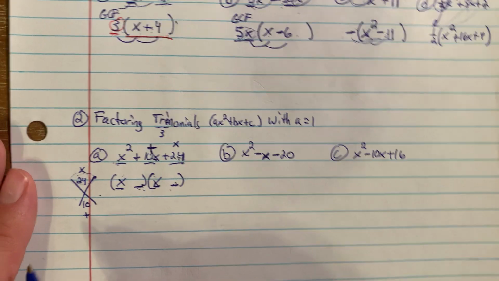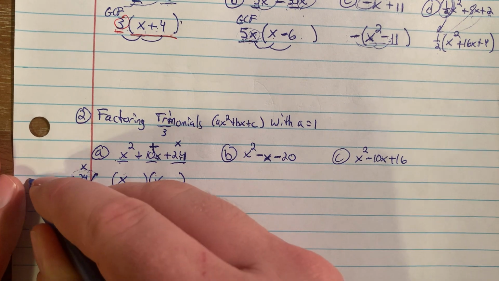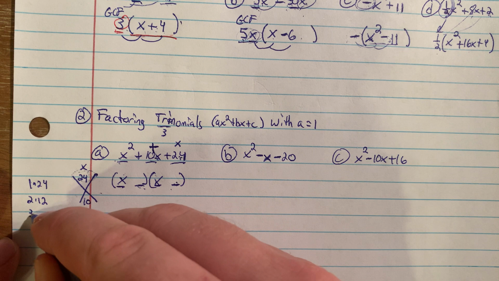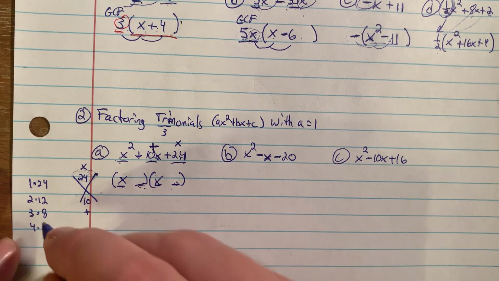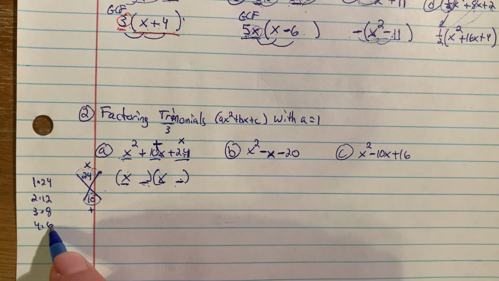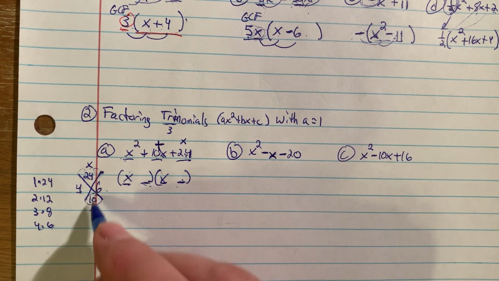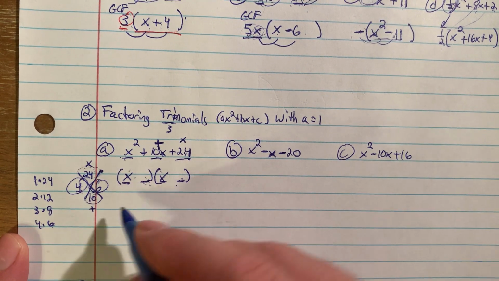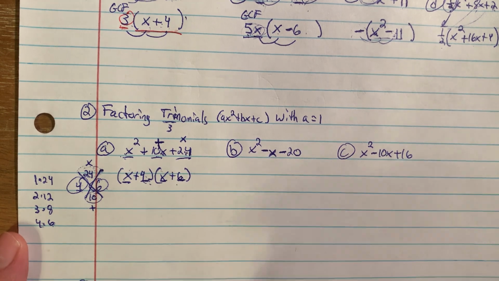If you have trouble doing this, the easiest way to think about it is what are all the different ways to multiply to make 24? So I start with 1, like 1 times 24, 2 times 12, 3 times 8, 4 times 6. And I'm looking for two of these that add to be 10. In this case, 4 and 6 add to be 10. 4 times 6 is 24. 4 plus 6 is 10. And so that's going to be the other part of each of these binomials, this 4 and the 6. X plus 4, x plus 6.